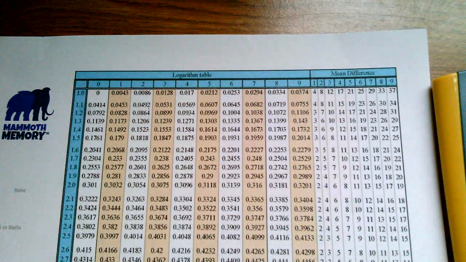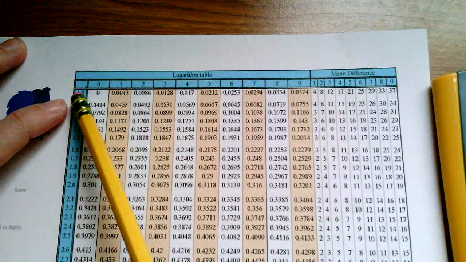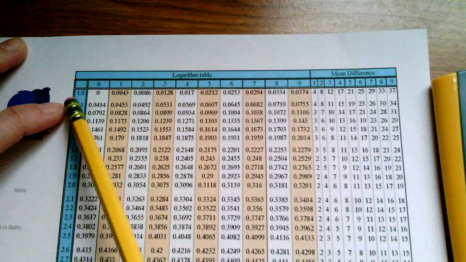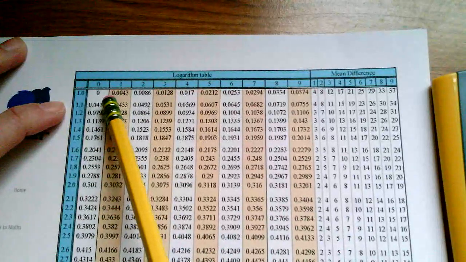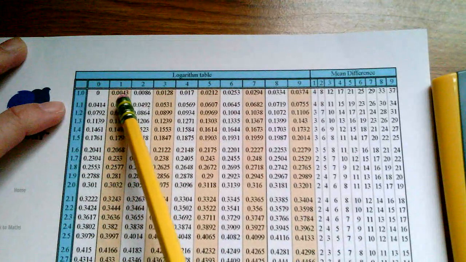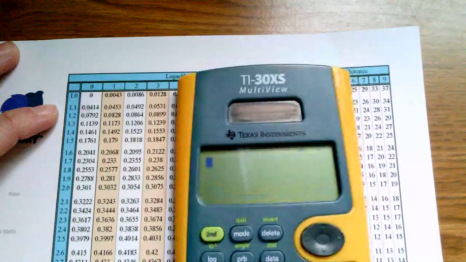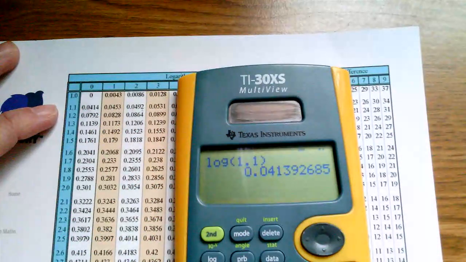And they had these log tables that looked like this. So if you were finding the logarithm of log base 10 of 1, we know that that's 0. But if you found the log base 10 of 1.1, it was approximately 0.0043. Okay, and so if we do that with our calculator, the log of 1.1, we get 0.041.